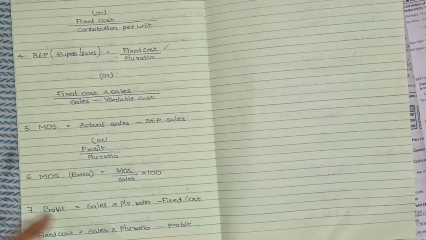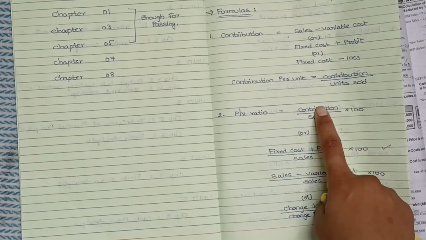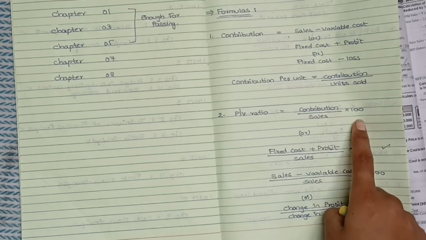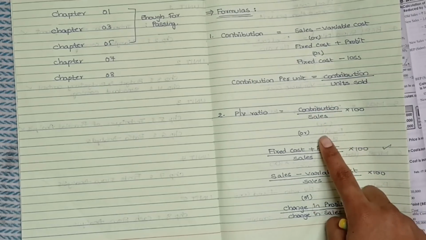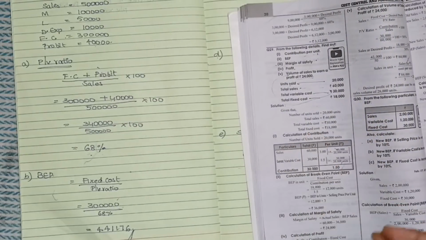To find out PV ratio you can use any formula, contribution by sales into 100. Contribution just now we have calculated, 30,000. 30,000 divided by 60,000 into 100, you can do this also. After getting PV ratio you can do BEP. Alternatively you can do any one or the other.